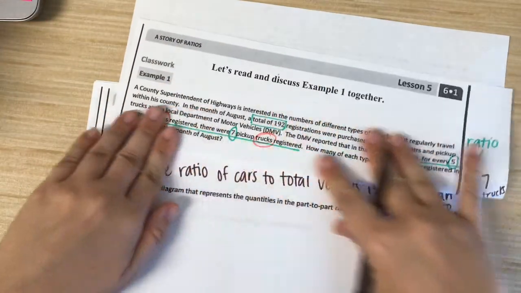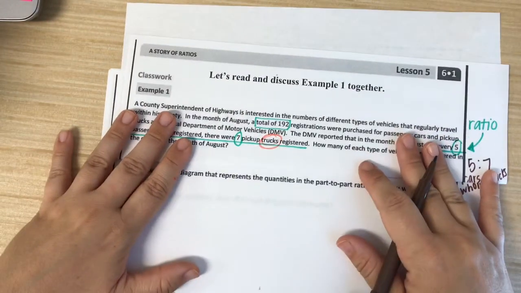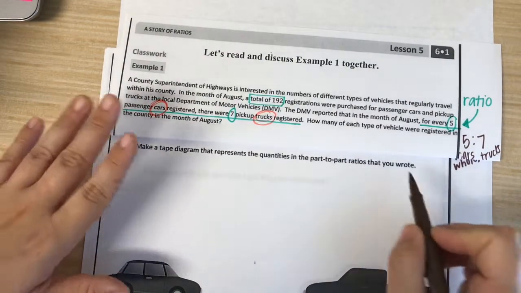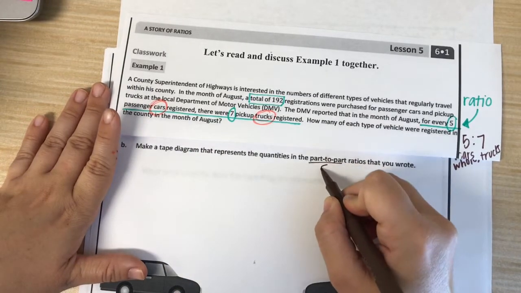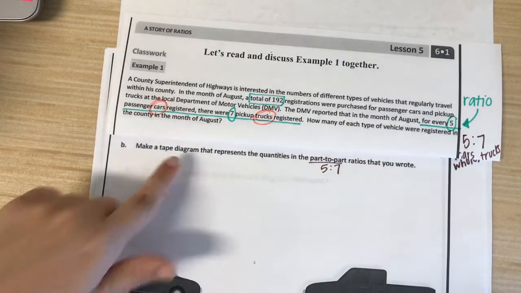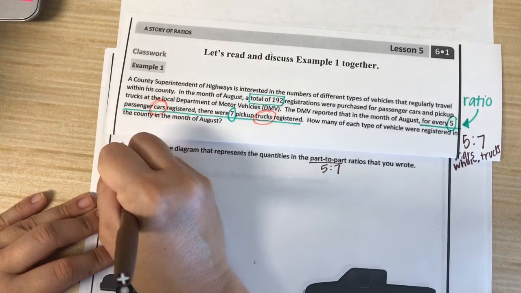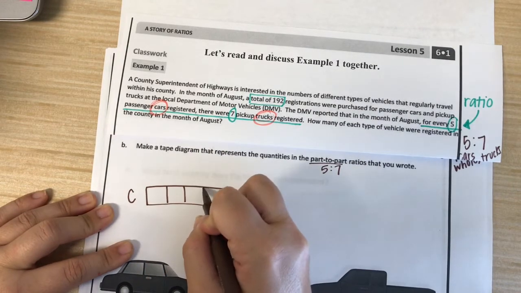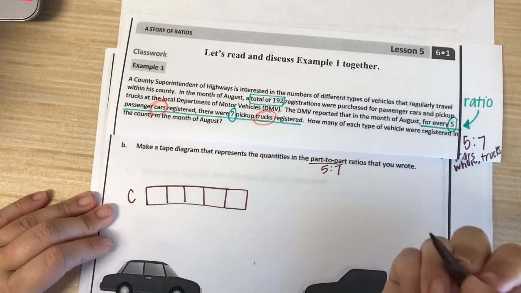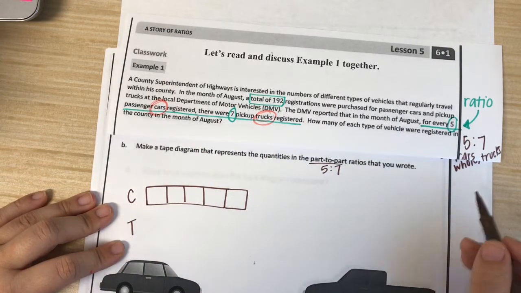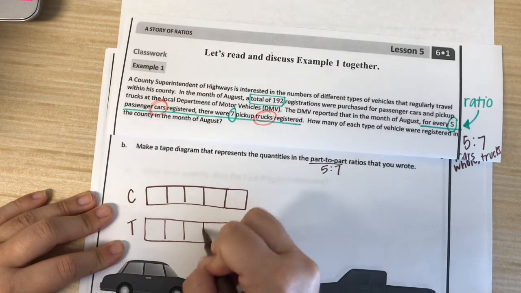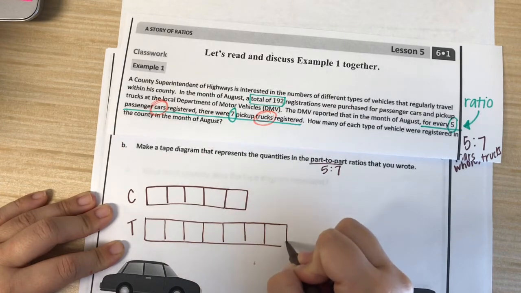Letter B says make a tape diagram. So I'm going to fold this over now so I can still see that information. Make a tape diagram that represents the quantities in the part-to-part ratios that you wrote. Okay, so the part-to-part ratio, we've got a 5 to 7 in this problem. So we're going to make a tape diagram of cars had 5 parts. 1, 2, 3, 4. We need one more box. There we go. Trucks had 7. So I want this one to be bigger. 1, 2, 3, 4, 5, 6, 7.